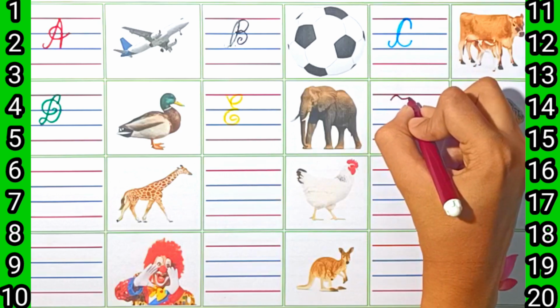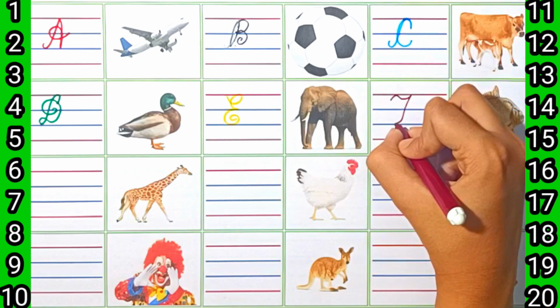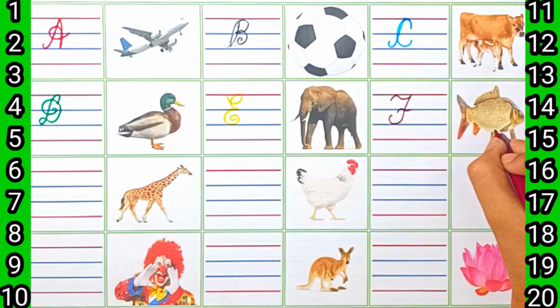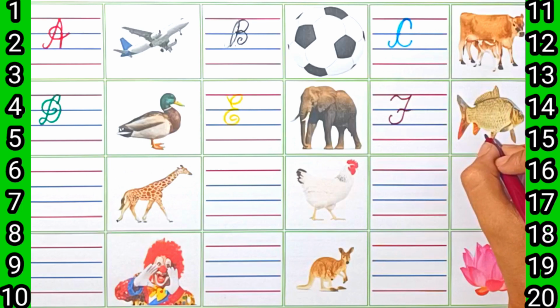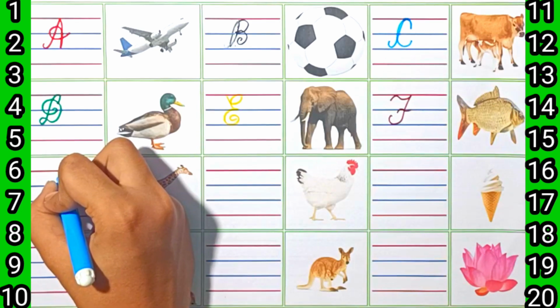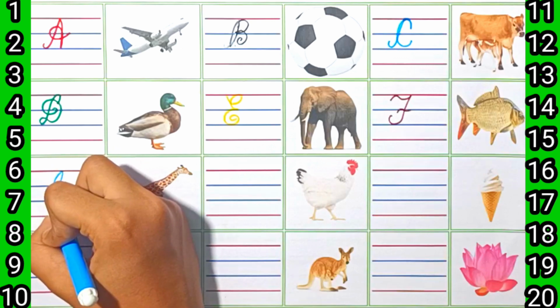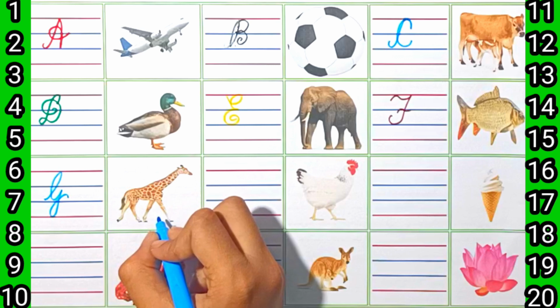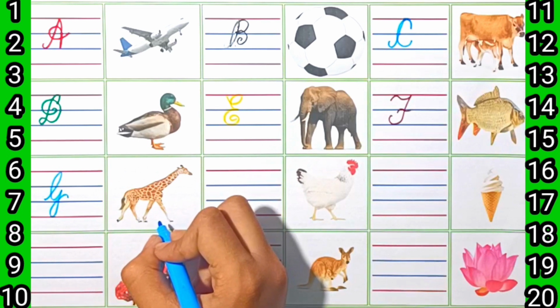F. F for fish. F-I-S-H fish. G. G for giraffe. G-I-R-A-F-F-E giraffe.